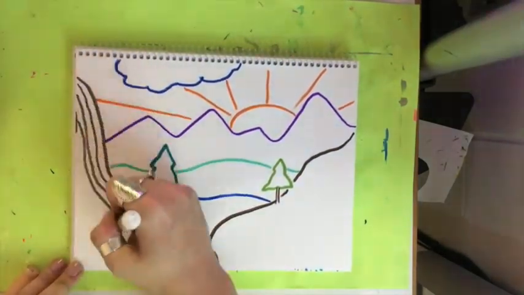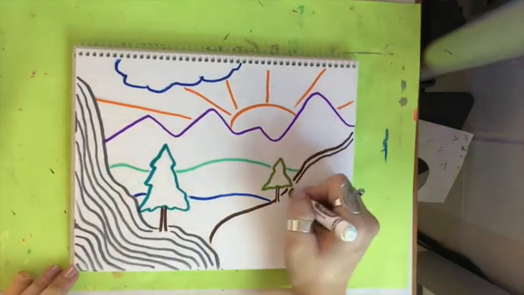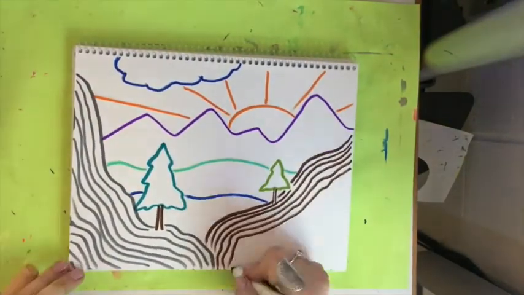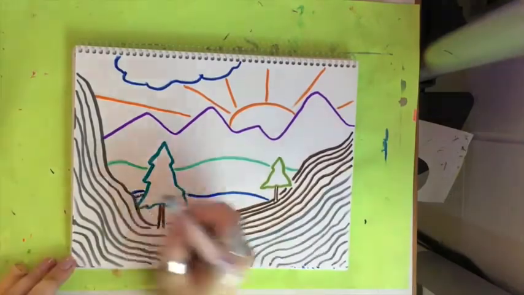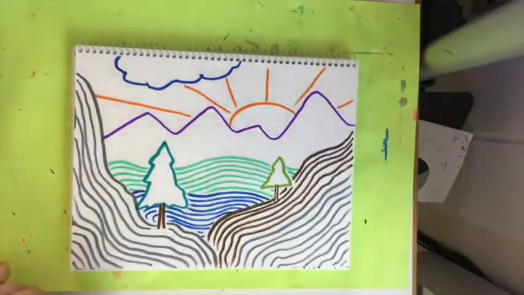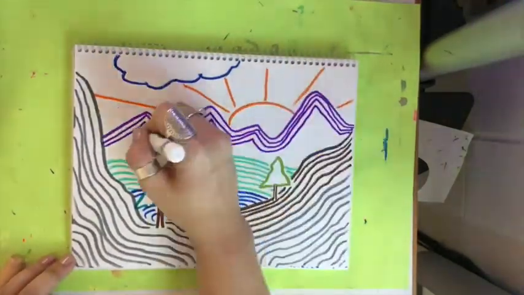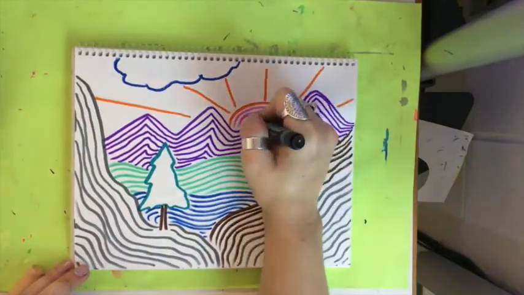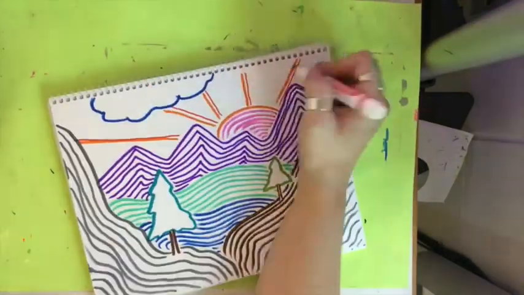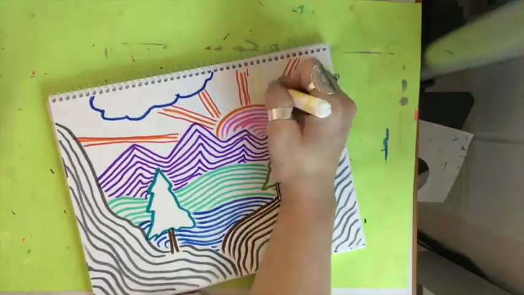Once you get your basic landscape drawn and outlined, you can go back to your original colors and just add lines following the original one. Repeating the mountain lines was fun. I used a combination of pink, red, and yellow for the sun.